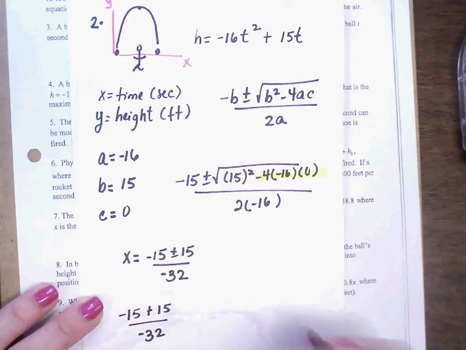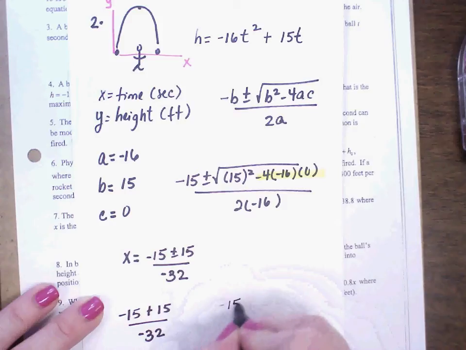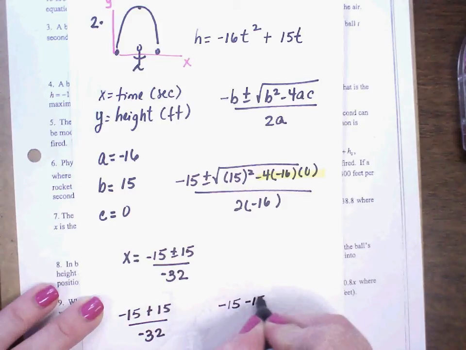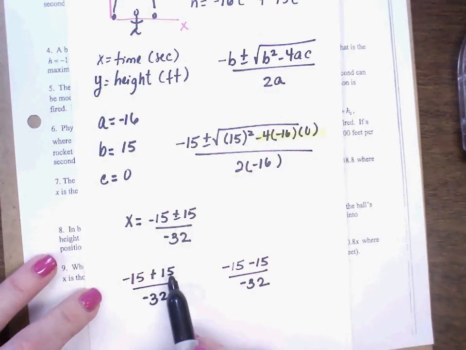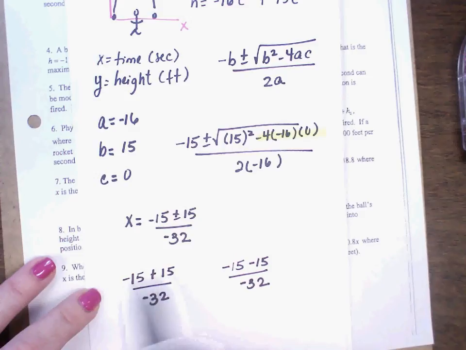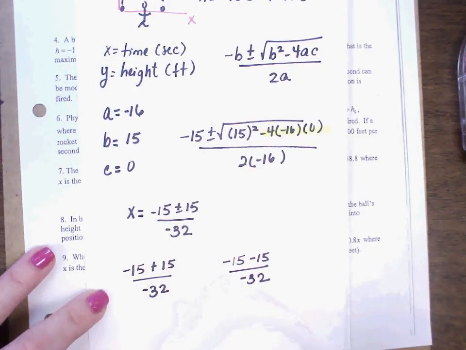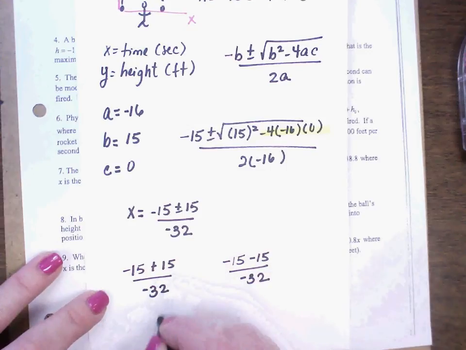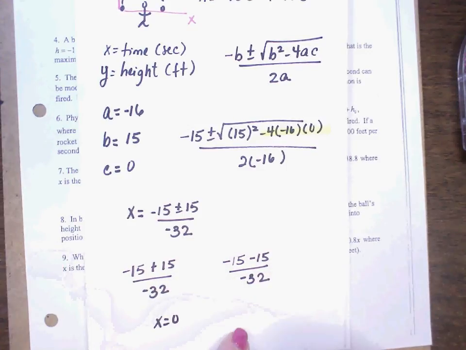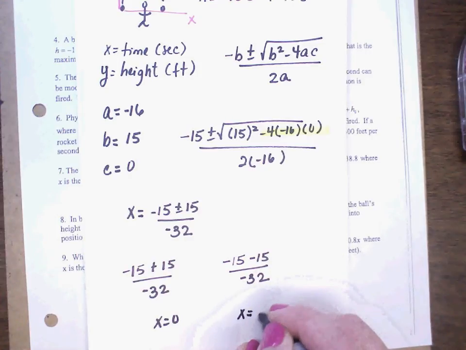One when it is positive, and the other one when it is minus, right? Okay? So this is going to be 0 divided by negative 32, which is what? 0. Yay? Yes? And then what about this one? Alright, which is what?